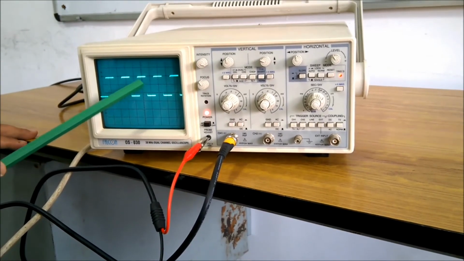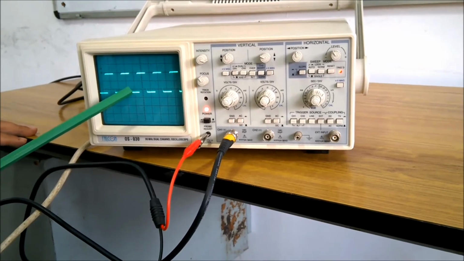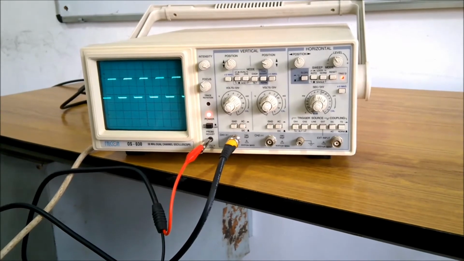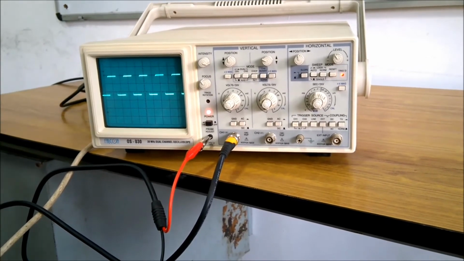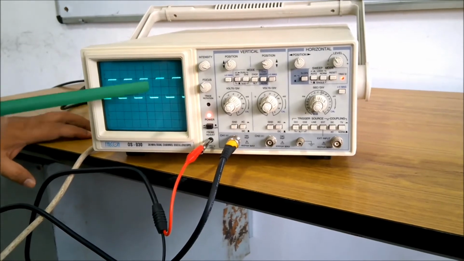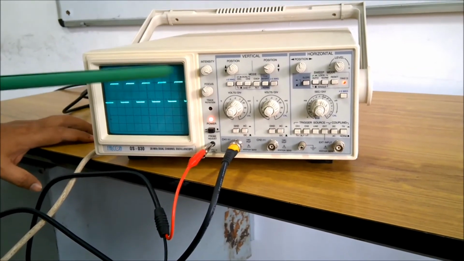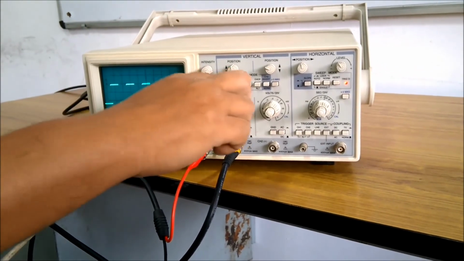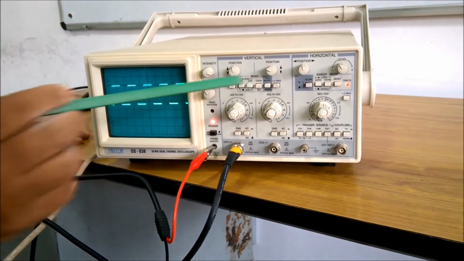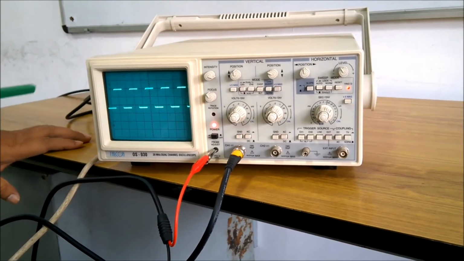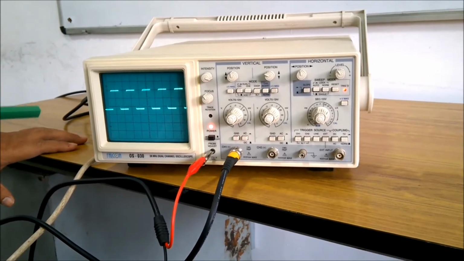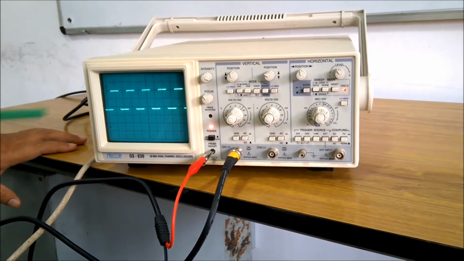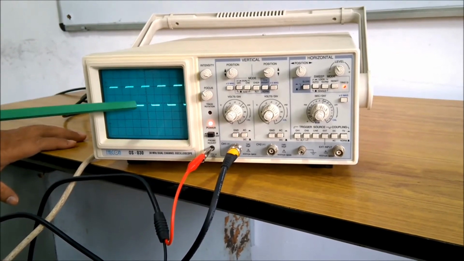You can measure how many divisions it is taking from peak to peak, from low to high. It is almost 2.5, that means 2.5 divisions. After seeing how many divisions, you can see where my voltage per division knob has been set. You can see the knob here. It has been set to 0.2. That means 0.2 multiplied by 2.5 is coming as 0.5 volt. Therefore, in this case, peak to peak is 0.5 volt.